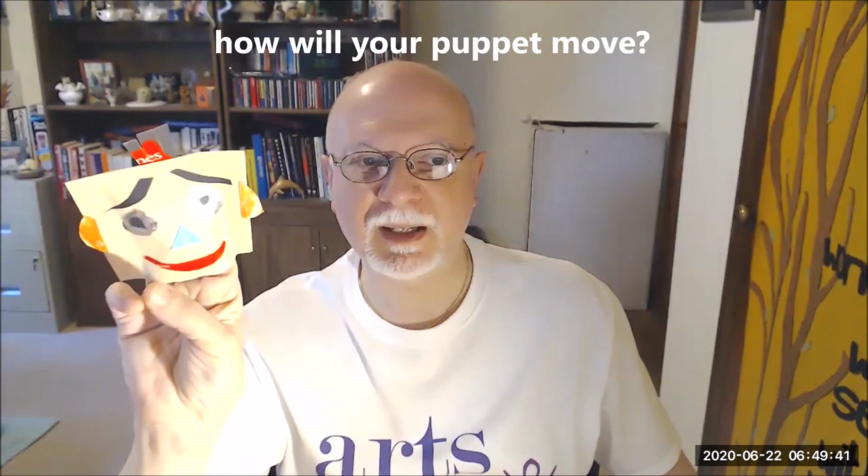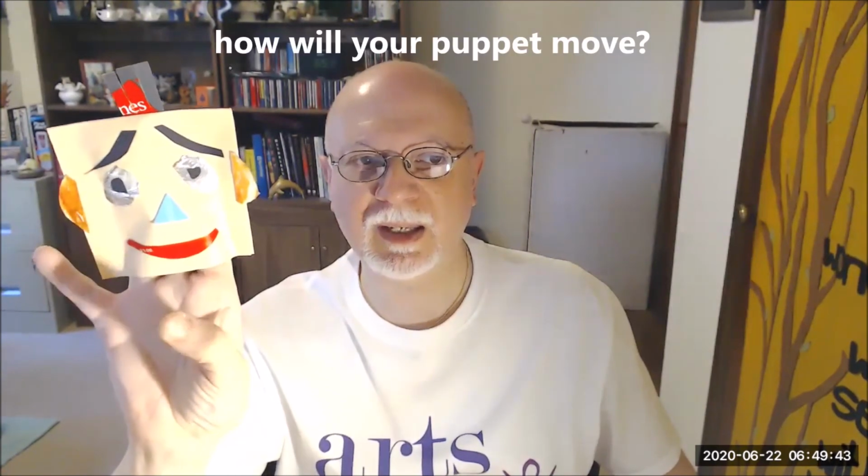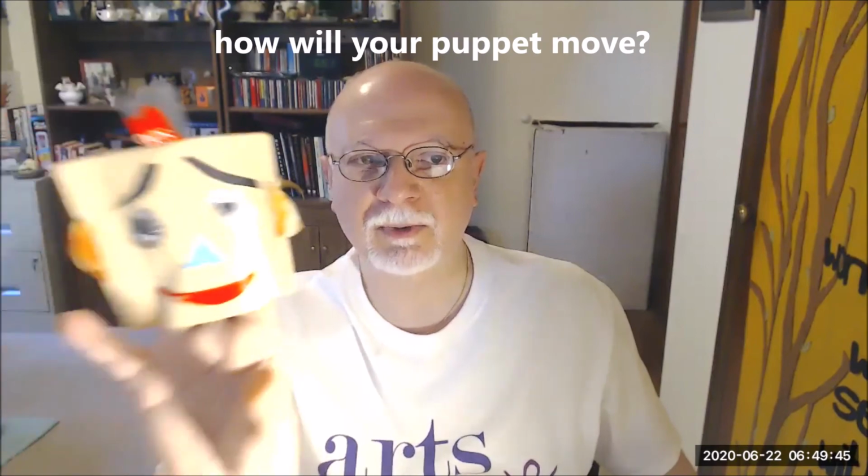Your thumb is the arm, the pinky is the other arm. So you move it around, decide how it's going to walk. Maybe it'll fly, maybe it'll go to sleep, maybe it'll jump, and it can wave, and it can touch its hands, and it can touch you.